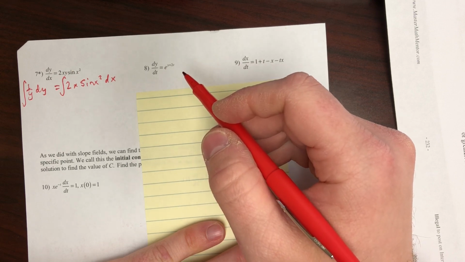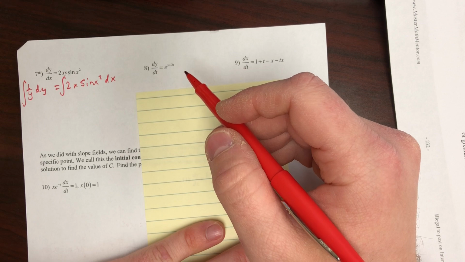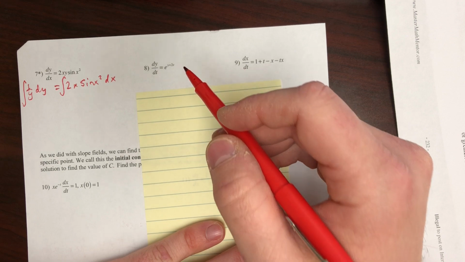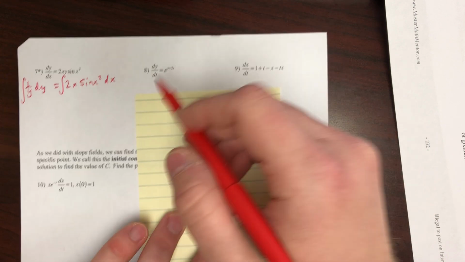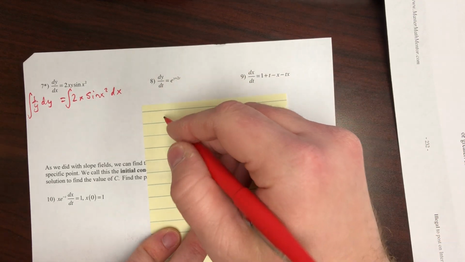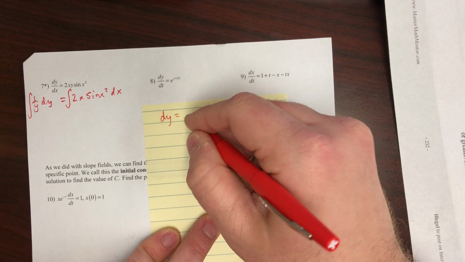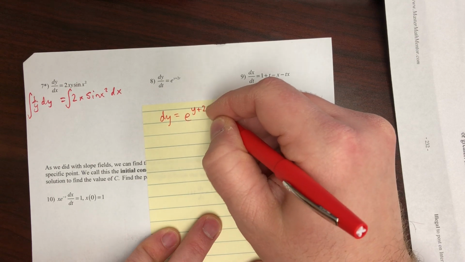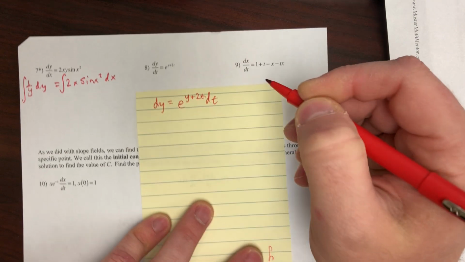Let's see. Oh, I know what I'm doing. Okay, this one's a little bit tricky. I got dy is equal to e to the y plus 2t dt.